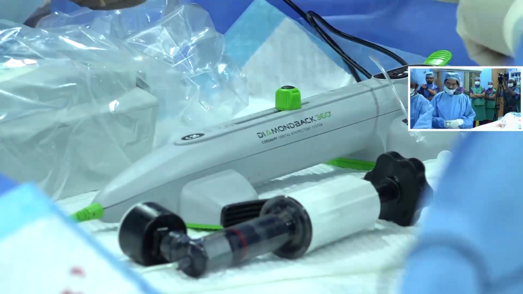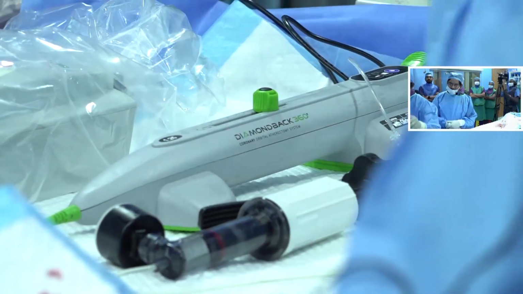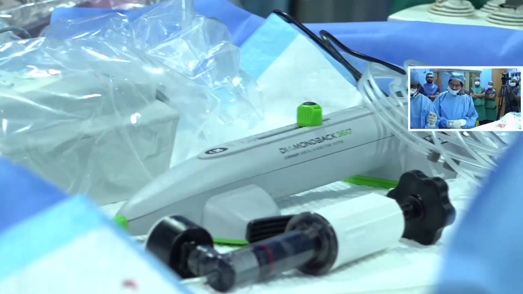So here, this is actually the device. What about the saline? Is it ready?